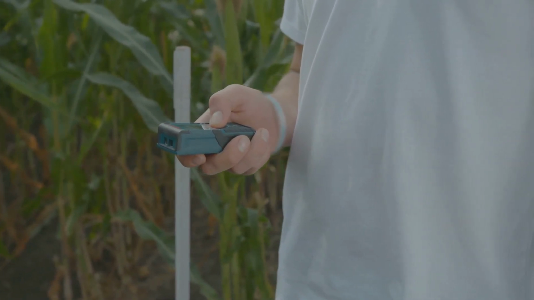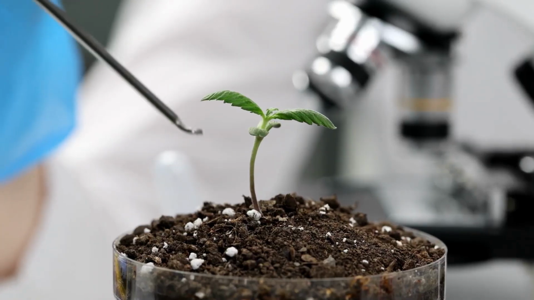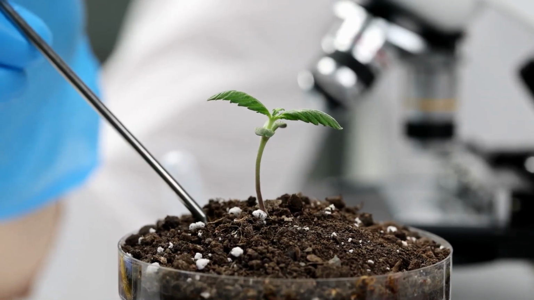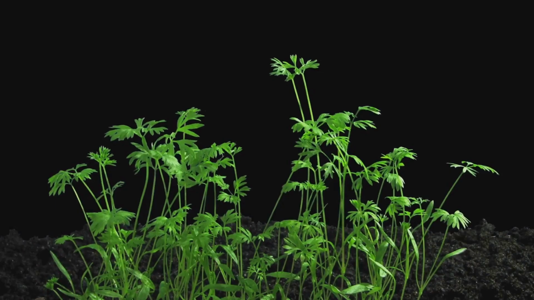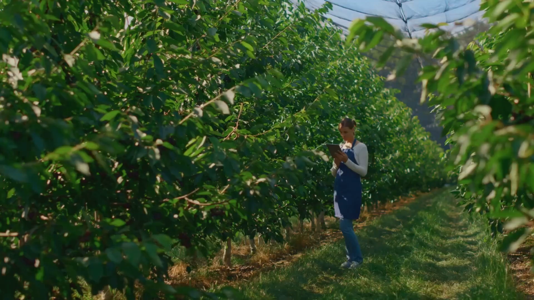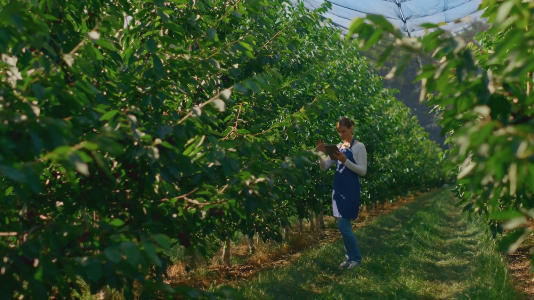BRIX Testing offers another perspective on plant health. This simple yet powerful technique measures the sugar content in the plant sap. But what do sugars have to do with plant health? Sugars are the building blocks of energy. They are essential for plant growth, fruit production, and overall vitality.